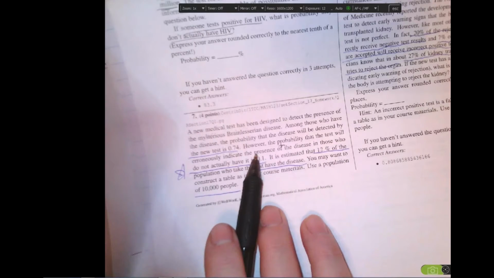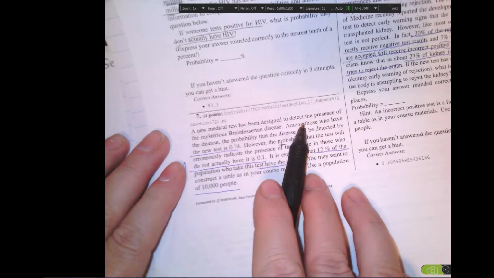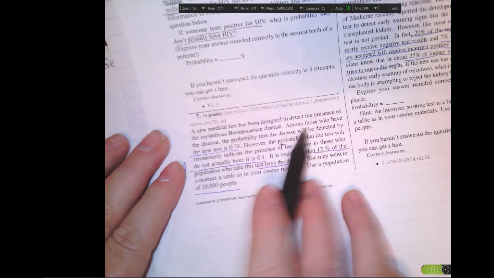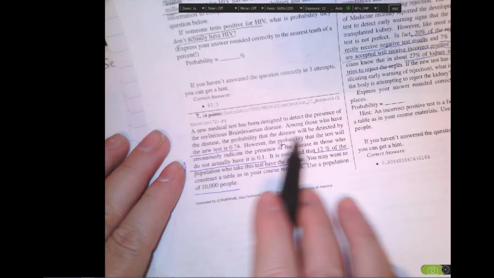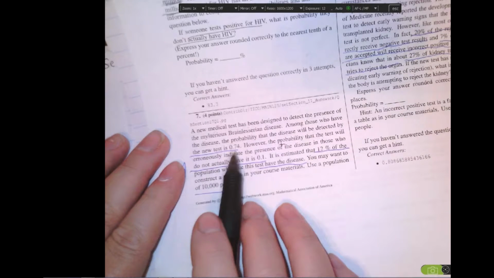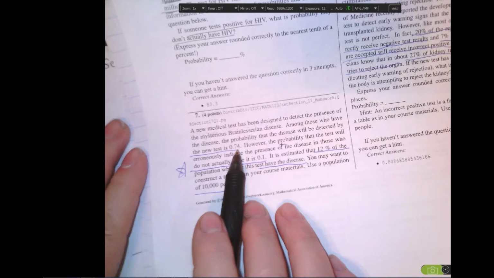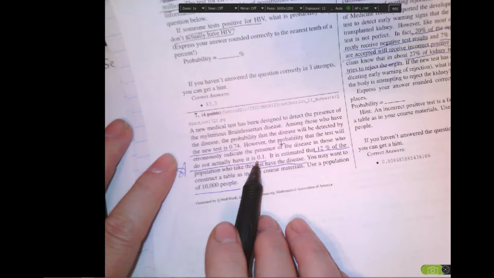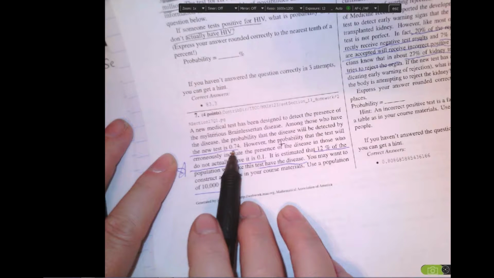Okay, a new medical test has been designed to detect the presence of the mysterious disease. Among those who have the disease, the probability that the disease will be detected by the new test is 0.74. So that's for a positive. Why I have a star here is that it's not for both positive and negative, it's just for positive.